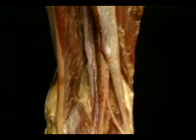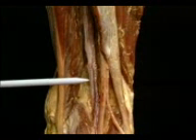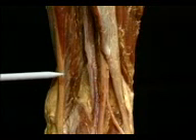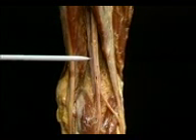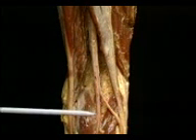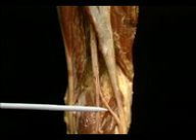Here's the popliteal artery and vein. Here's the sciatic nerve, the tibial nerve, and the common peroneal nerve.